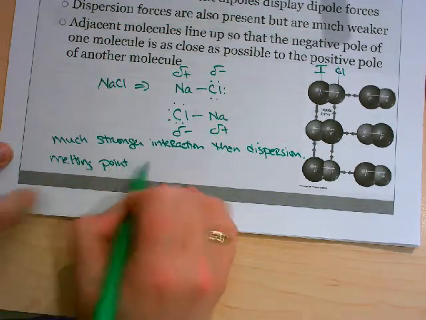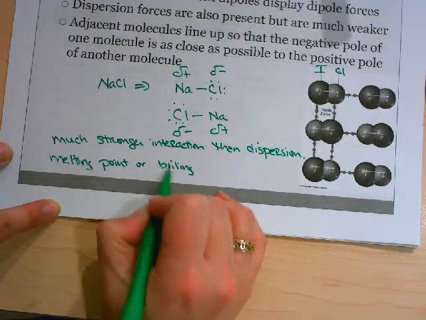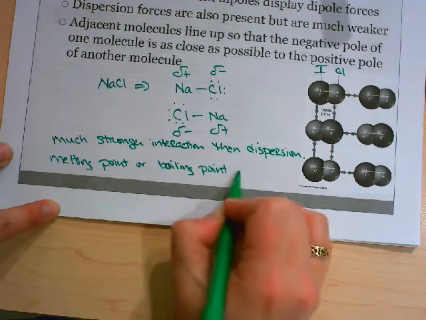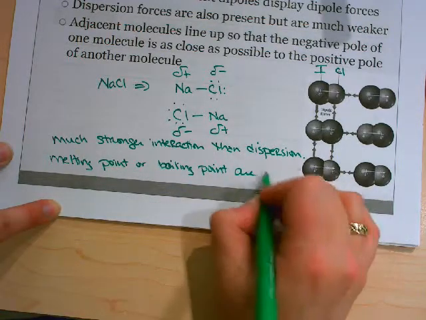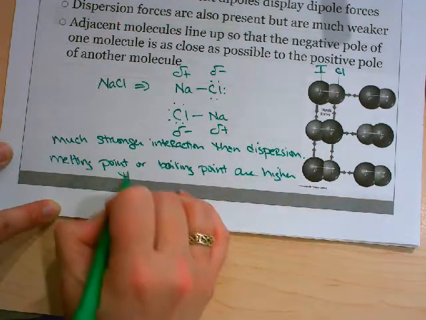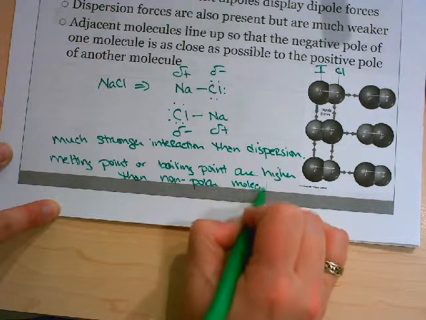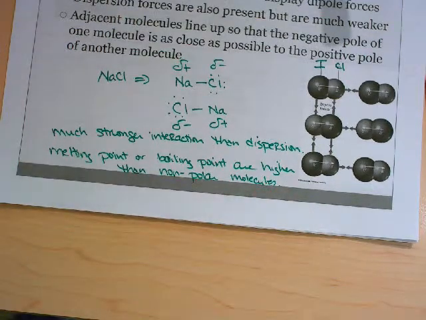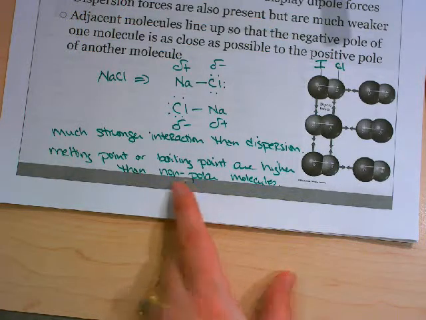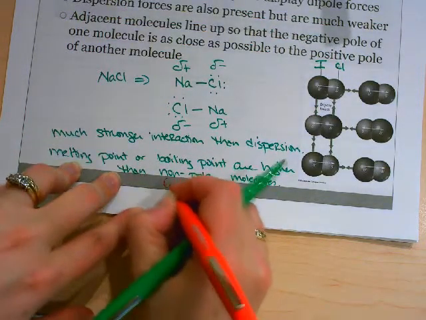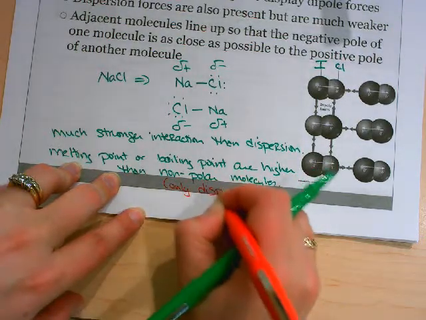So the melting point or boiling point, right? It needs even more energy. So if it was just nonpolar, it would be just dispersion, and those are based on molar mass. This, I have dispersion and dipole, so double the force. I need even more energy to get them to change states of matter compared to a nonpolar molecule, which is only dispersion.